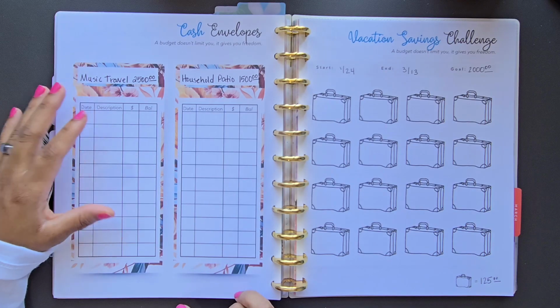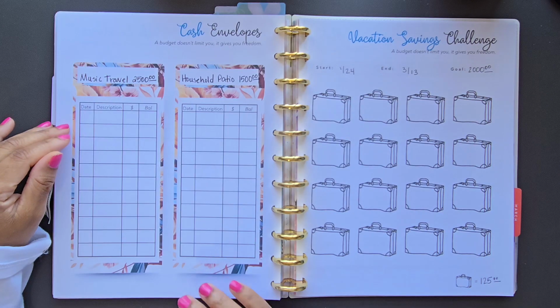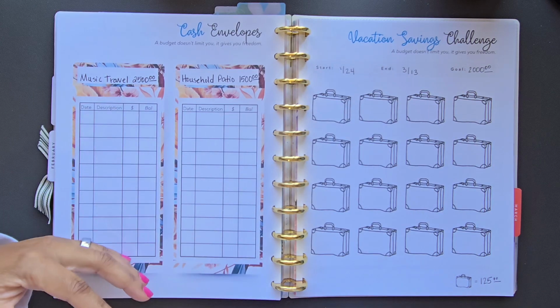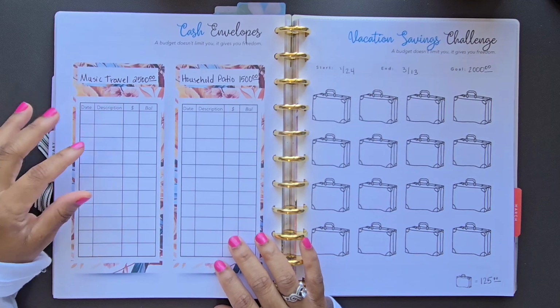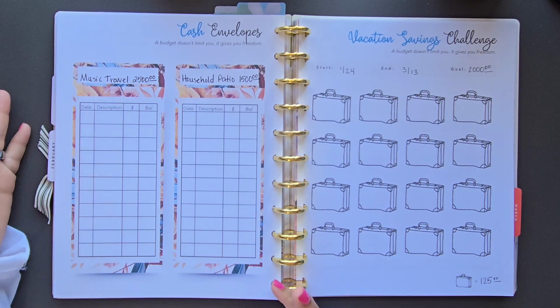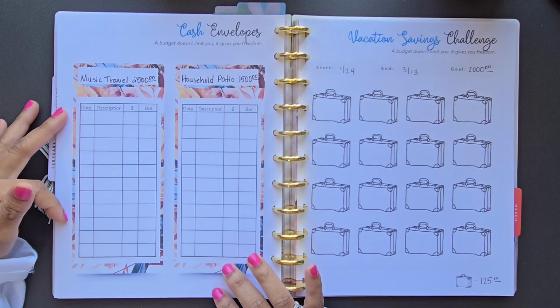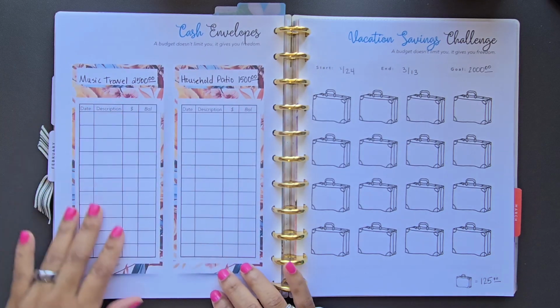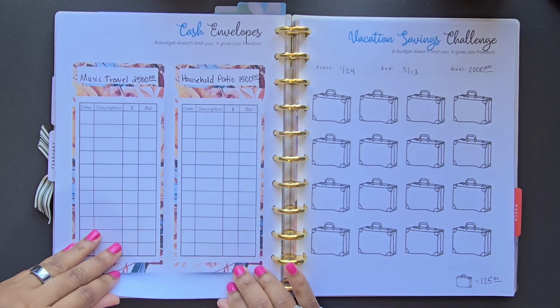And so this one I pre-planned for. I knew this was coming up back in December. So when I set up my budget planner for the year, this one was already filled out. I just didn't know the exact dates, and now I do. So I'm going to start saving for this at the beginning of February. And I love this little challenge page because it really replicates the cash envelopes.